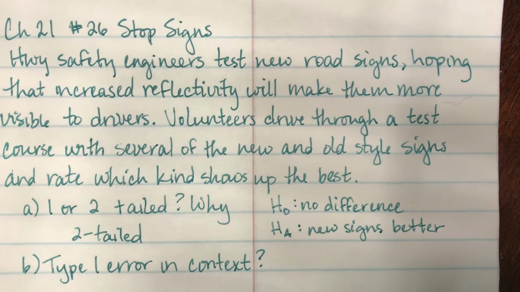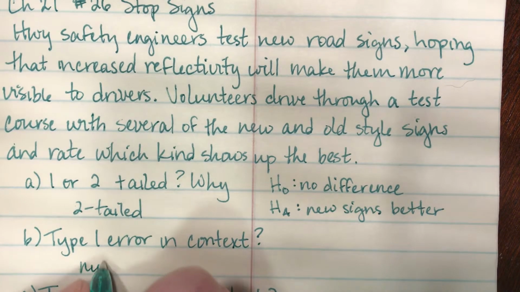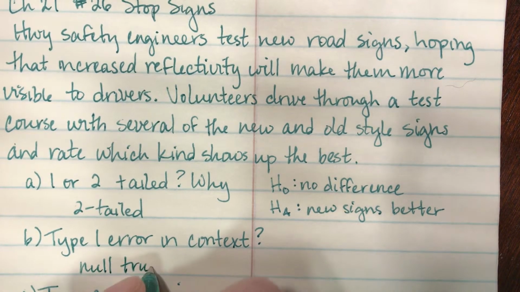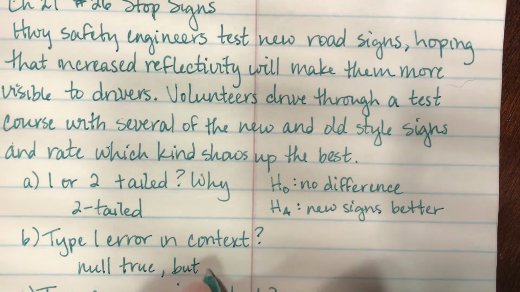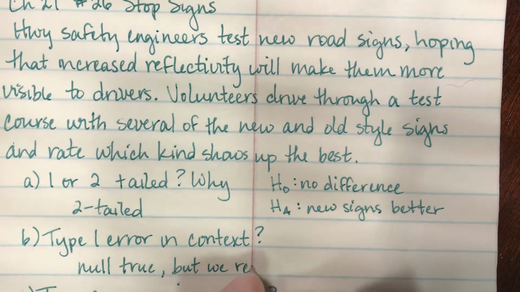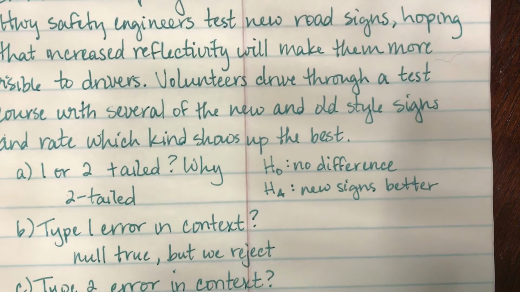Okay, so type 1 error in context. I didn't leave myself a lot of space, so I'm not going to write this whole thing out. A type 1 error is when the null hypothesis is true, so null is true, but because of our data, we reject it. Now, that's a good explanation of what a type 1 error is.